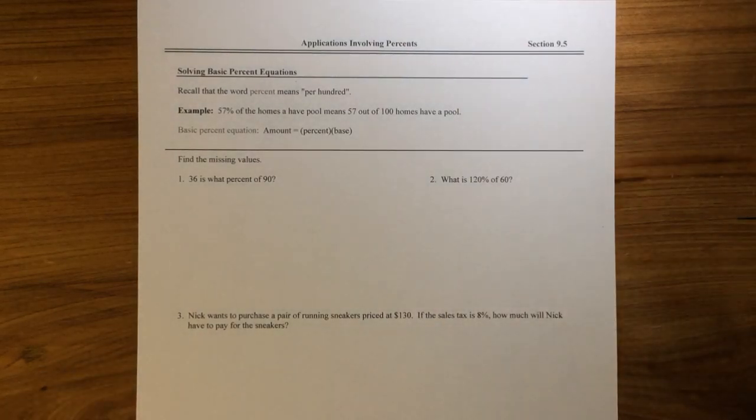Up next is applications involving percents. Solving basic percent equations. So first up, a few definitions. Recall that the word percent means per hundred. Example, 57% of homes have a pool means 57 out of 100 homes have a pool. So the basic percent equation is amount equals percent times base.